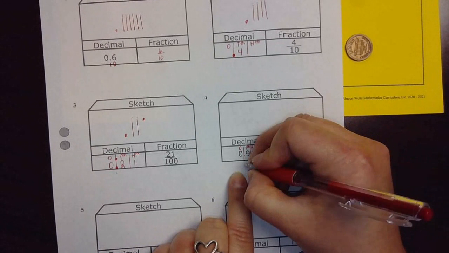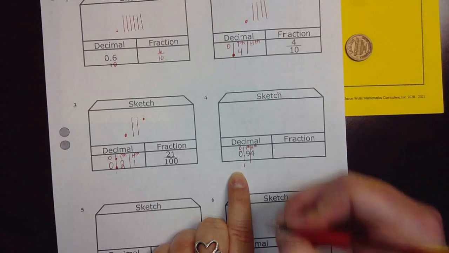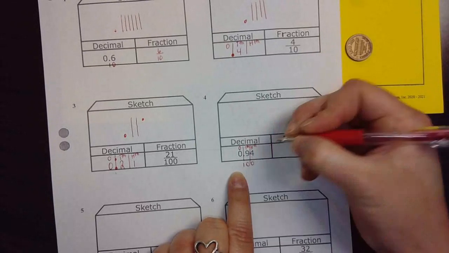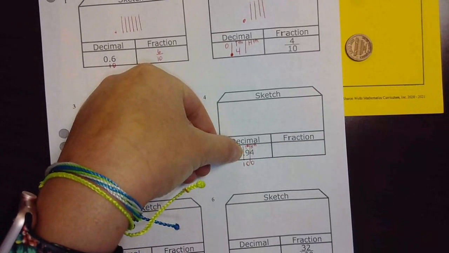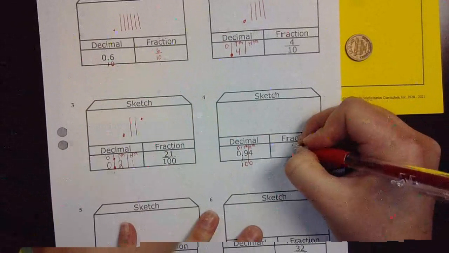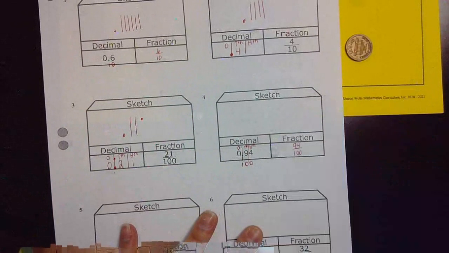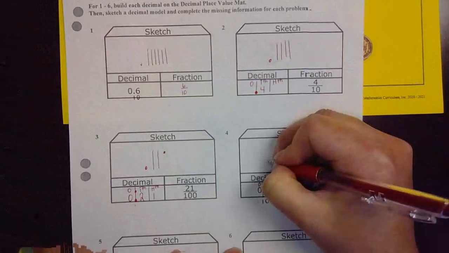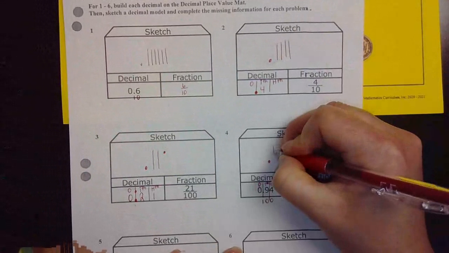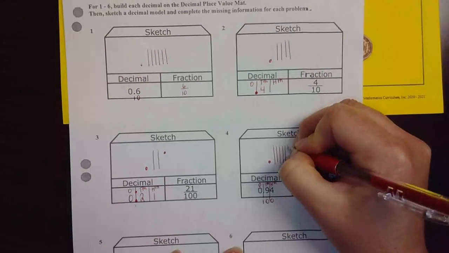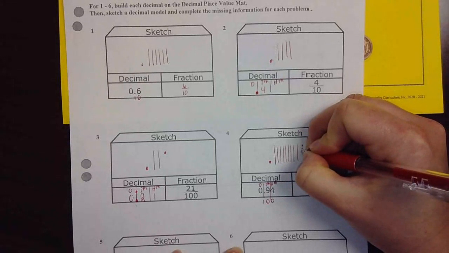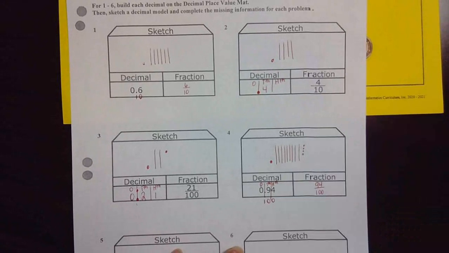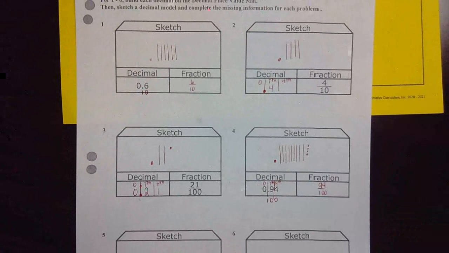So here I put a 1 under the decimal with trailing zeros, and there's 2 numbers behind the decimal. So here is 94 hundredths. So my fraction is 94 hundredths. So my sketch, I have no wholes, so decimal point, 10, 20, 30, 40, 50, 60, 70, 80, 90, 91, 92, 93, 94. There's 94 hundredths.